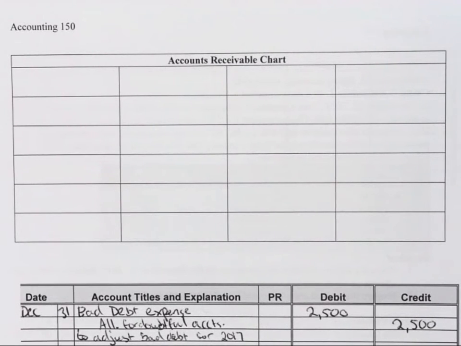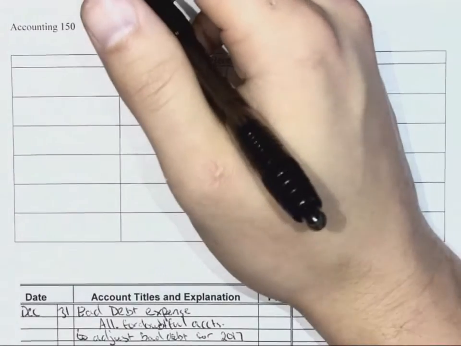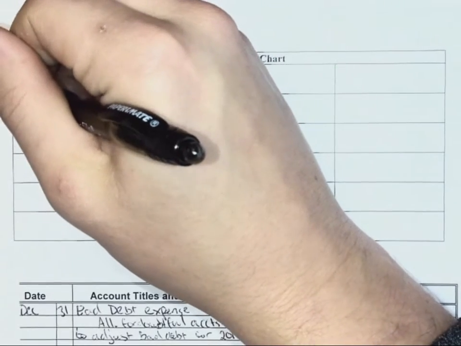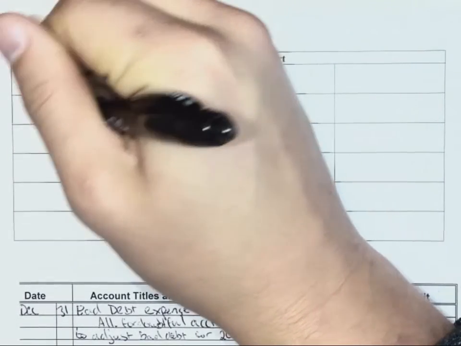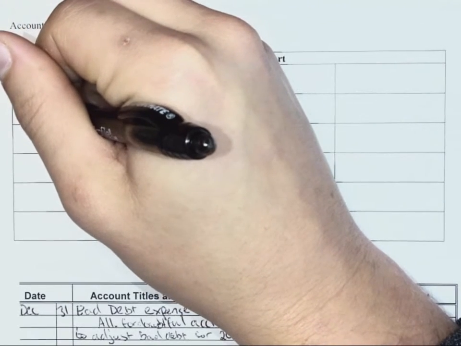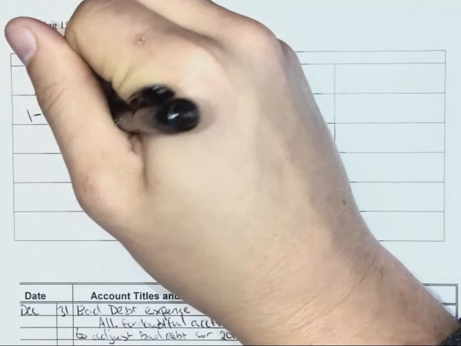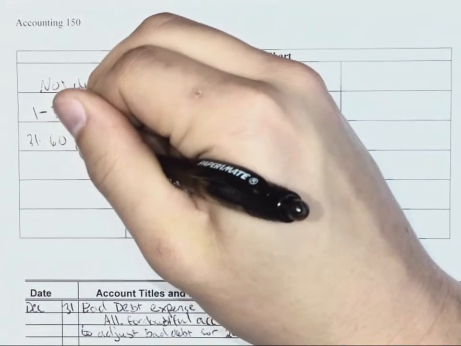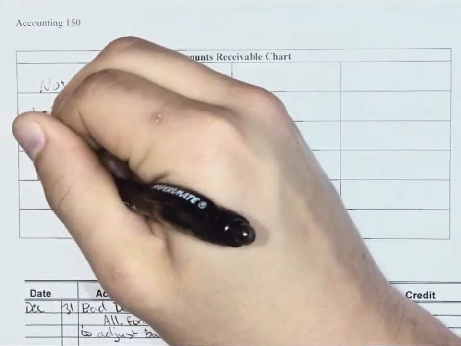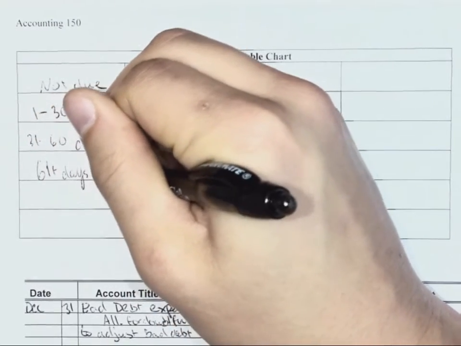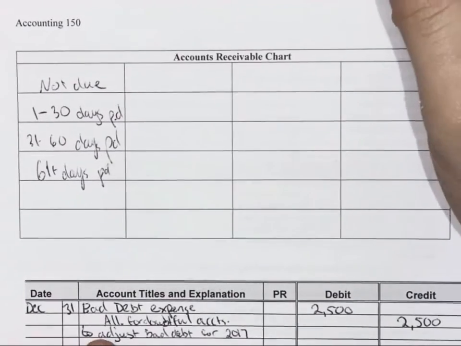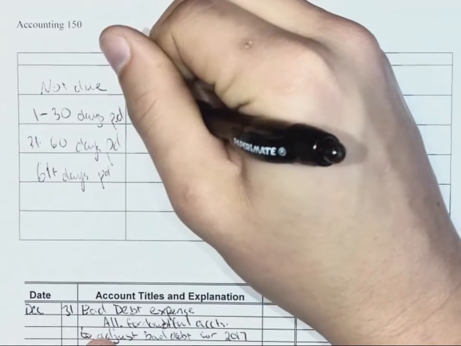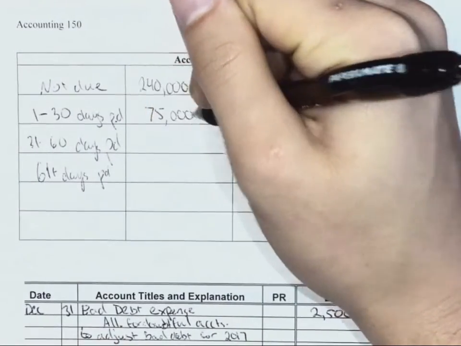So the first step is really, really easy. It's just copying it out so we can go left to right. It's pretty much how it goes.